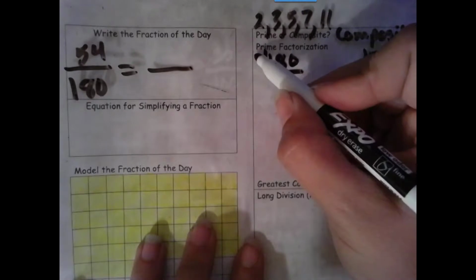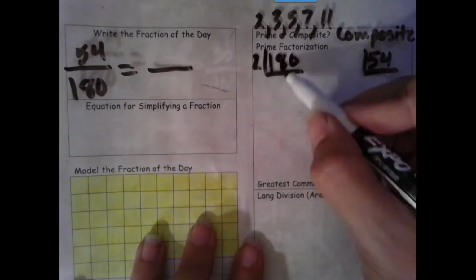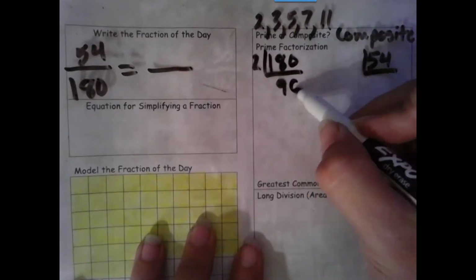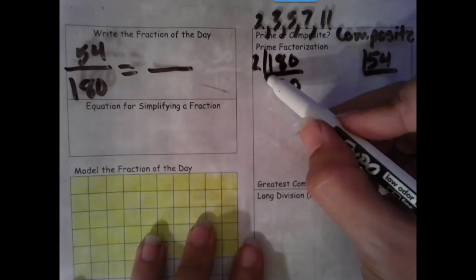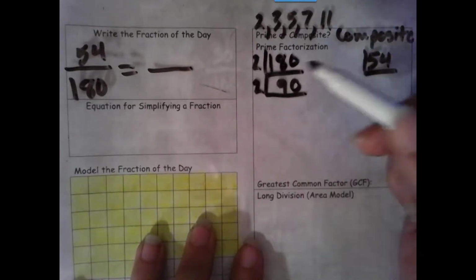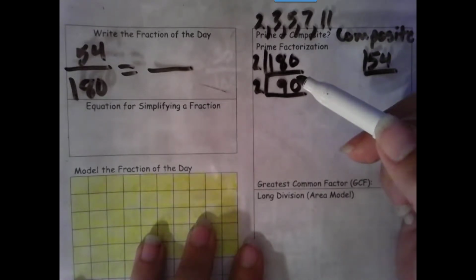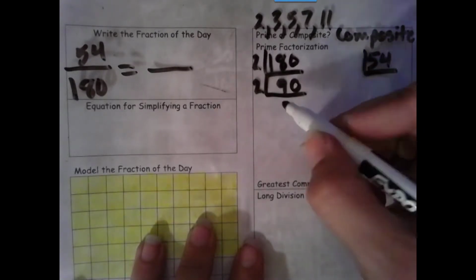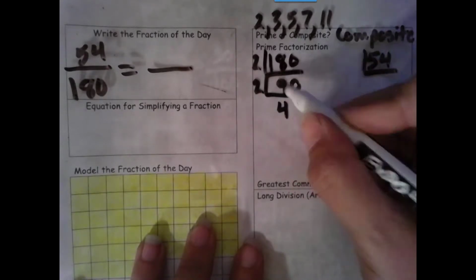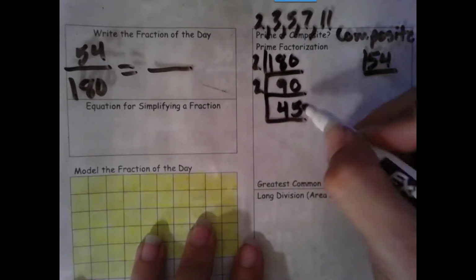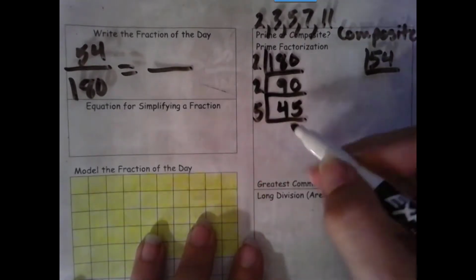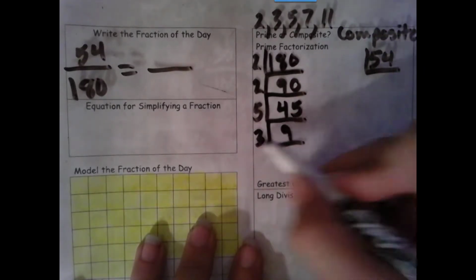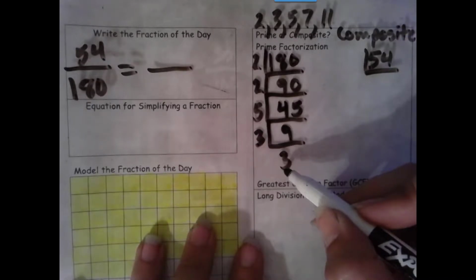All right, 180, that's even, so I know that 2 is a factor. I can get 2 groups of 9 out of 18, and then my placeholder. It's even again, so I can divide by 2. I can't cut 9 in half exactly, but I could get half of 8, which is 4, and then I have half of 10, which is 5. That ends in a 5, so I know 5 is a factor. 5 times 9. And then 9, I can divide by 3. I get 3. When I get to a prime number, I'm done.